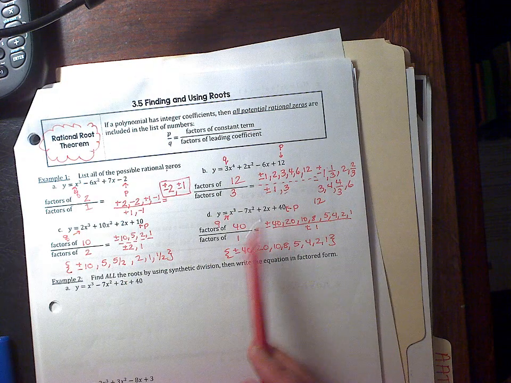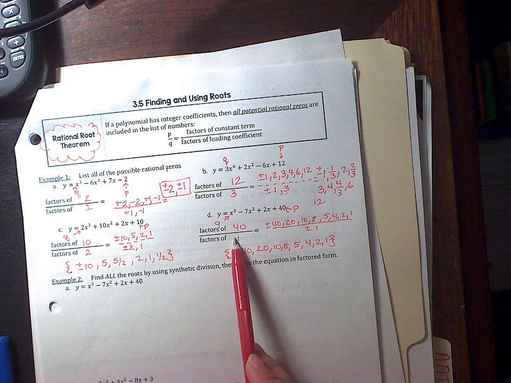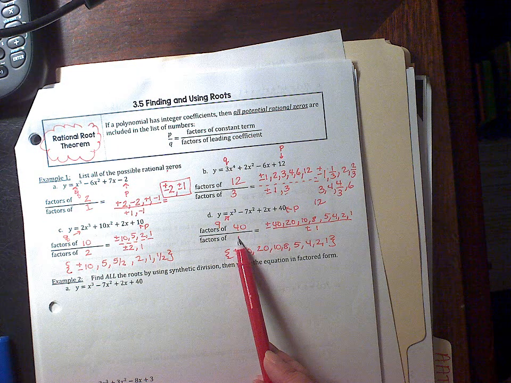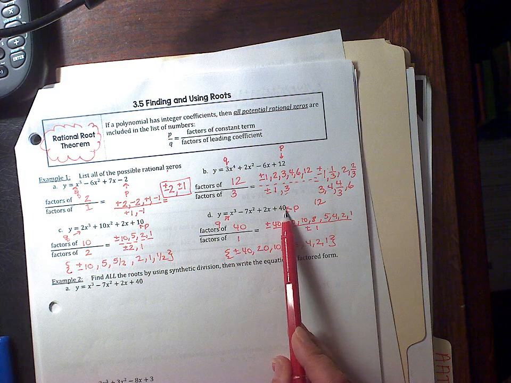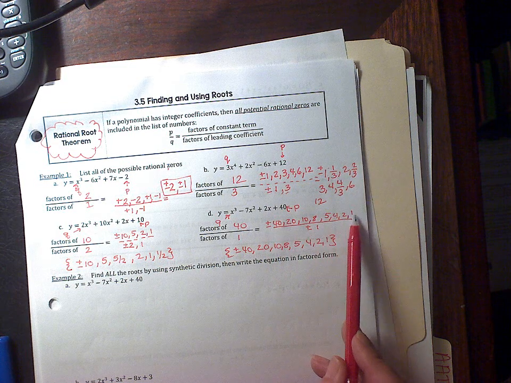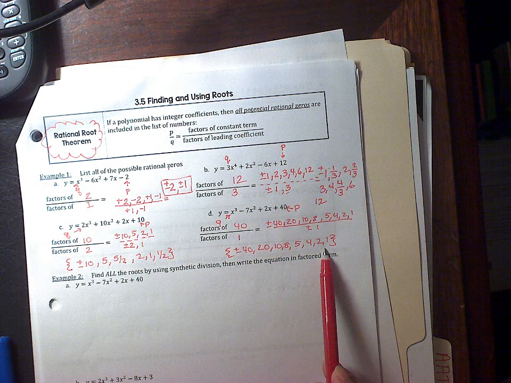Notice that when 1 is my Q, just like on A, 1 is my leading coefficient, I really only needed to look at the factors of 40. Because 40, 20, 10, 8, 5, 4, 2, and 1, if you put them over 1 or -1, you end up with those same numbers. So there's my list for the second one.